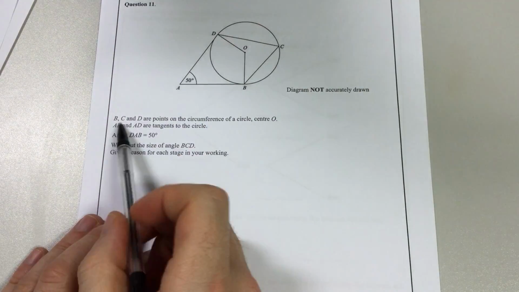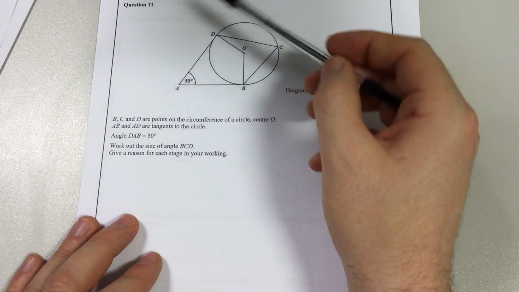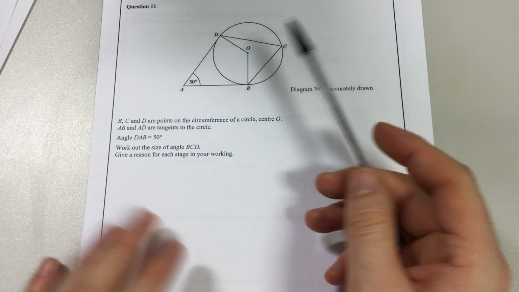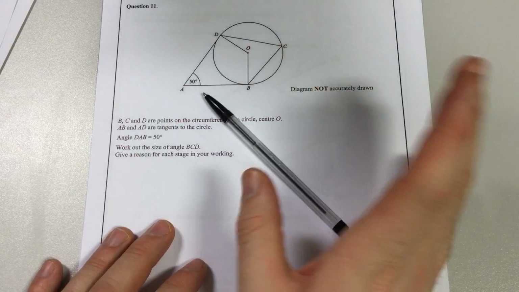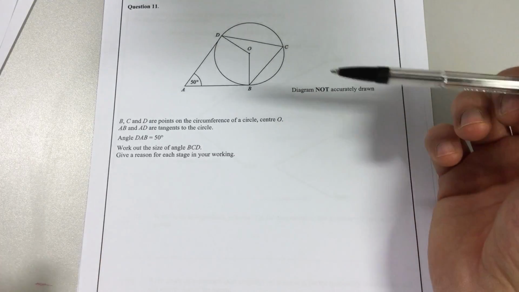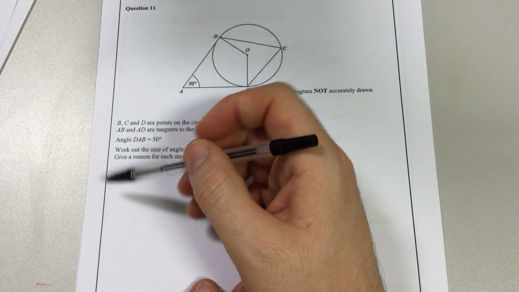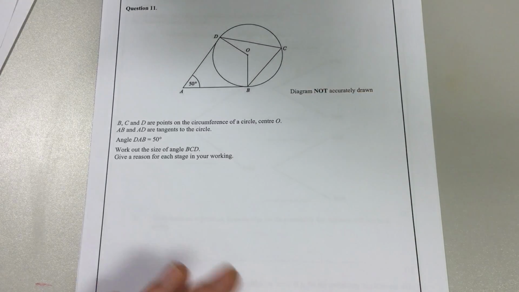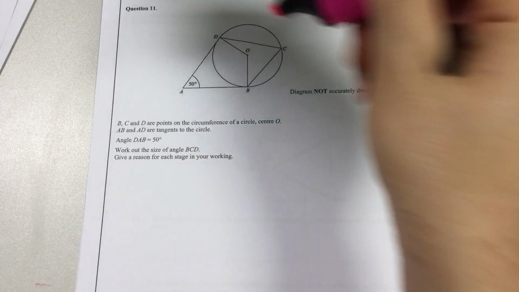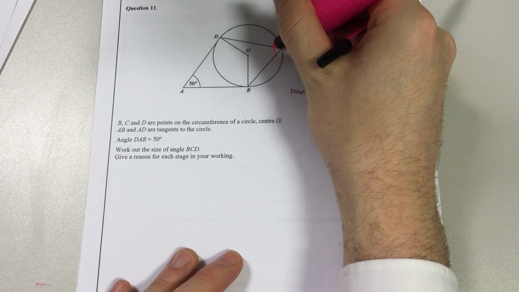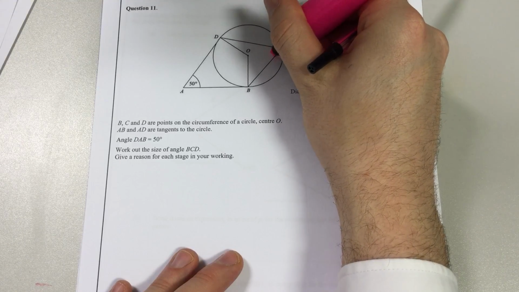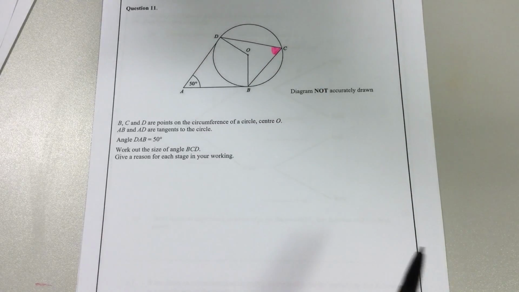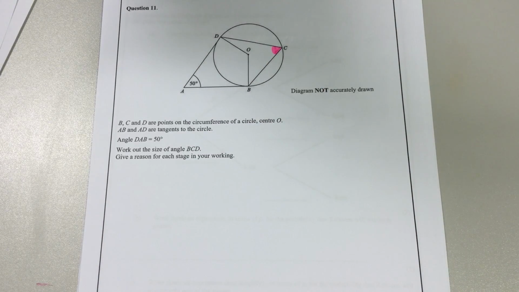Anyway, AB and AD are tangents to the circle. So when I'm thinking tangents, I know that they meet the radius at 90 degrees. There could be a triangle on them. There's not a triangle on this one, which would be alternate segment theorem. So there's that. And DAB is 50 degrees. Work out the angle BCD. So that's this little angle right here. Okay. And we have to explain our reasoning.